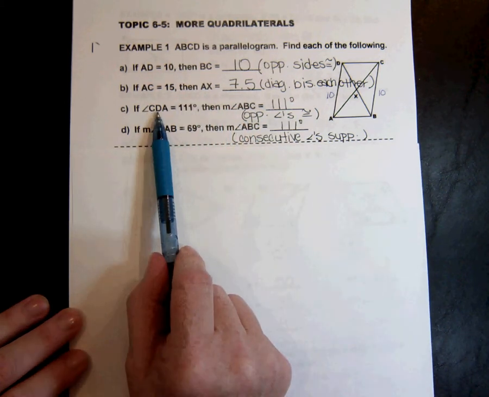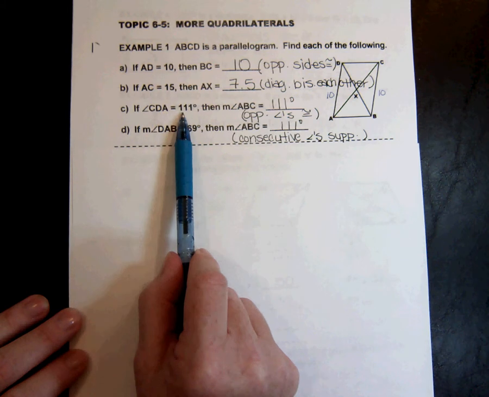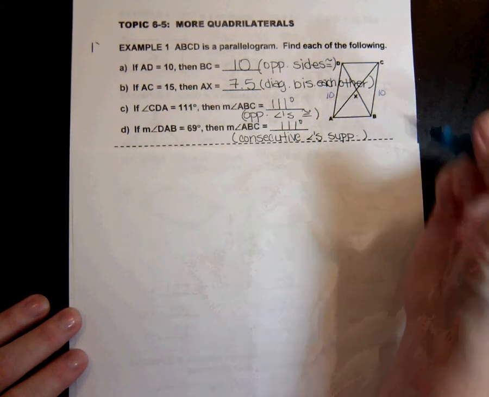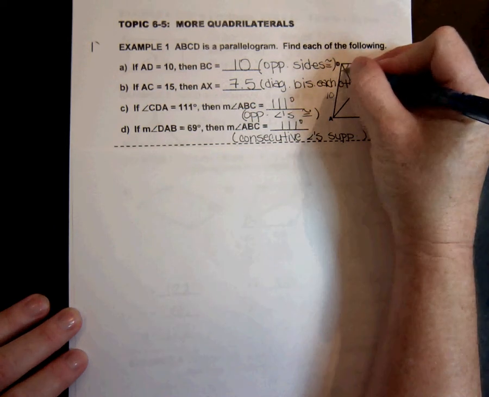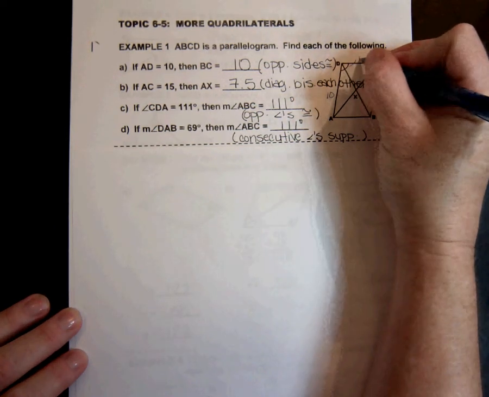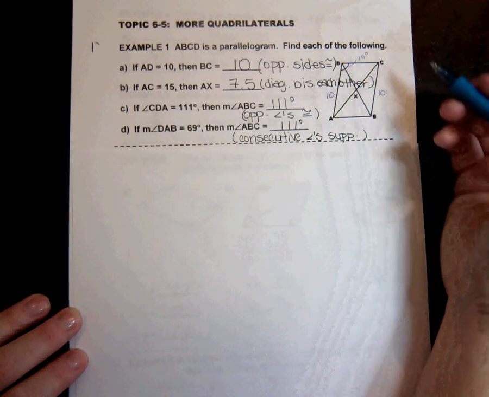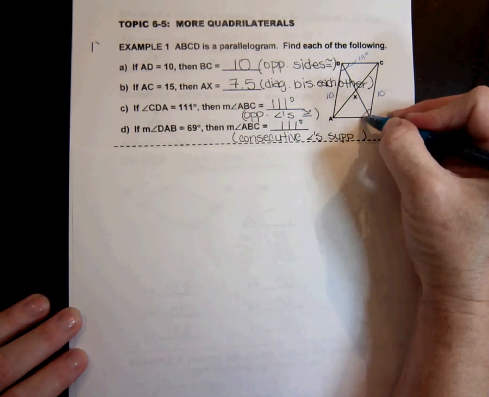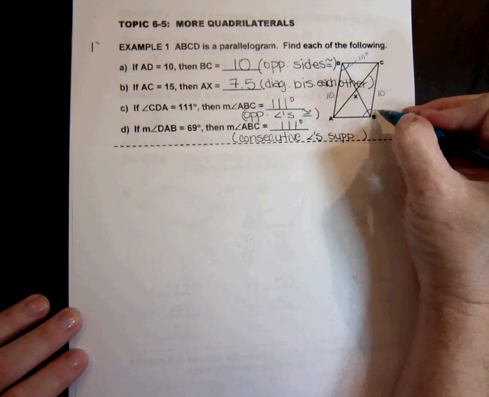If the measure of CDA is 111, they're talking about this one right here. If that measures 111, then the measure of ABC, opposite angles are congruent, is also 111.